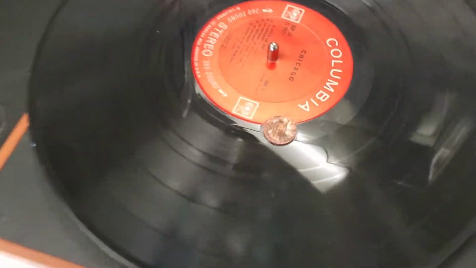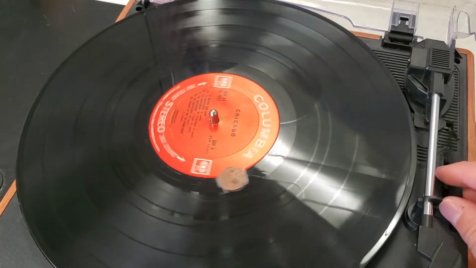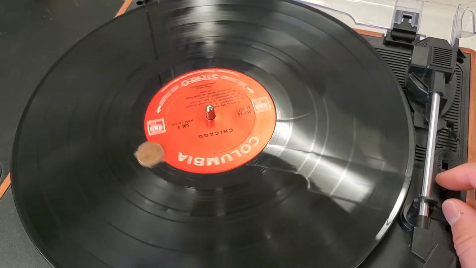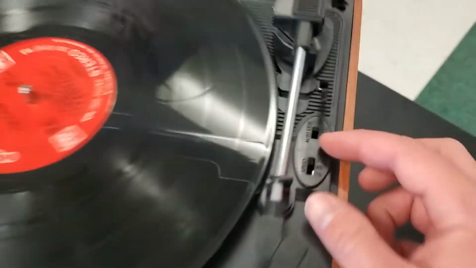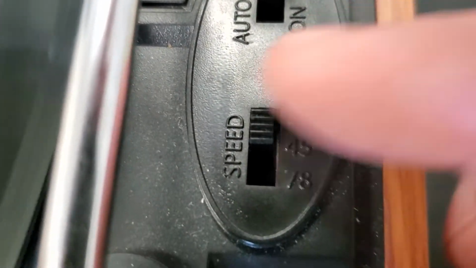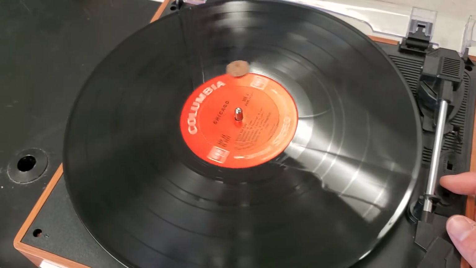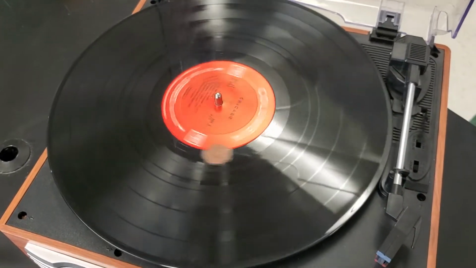What's going on, everybody? Back here with the old record player and the penny trick. So we got the penny going around this record player, spinning around. We're at speed 35 right now. Let's go ahead and pop it up. 45, 78. So we are going around.